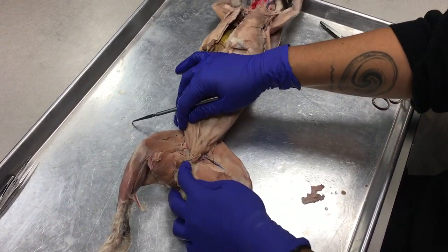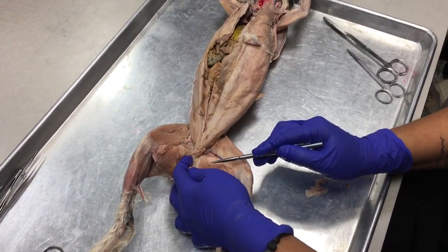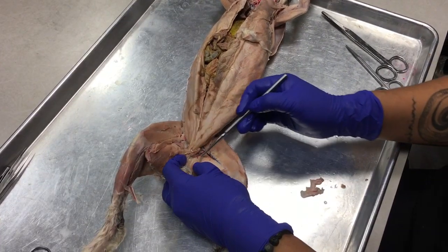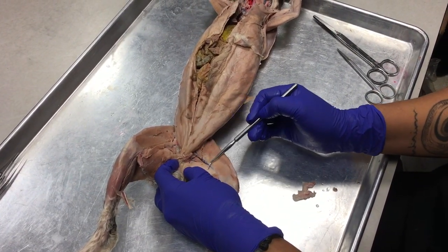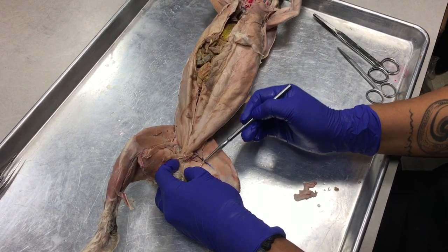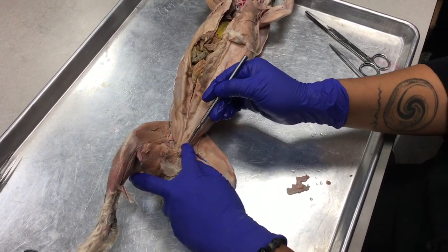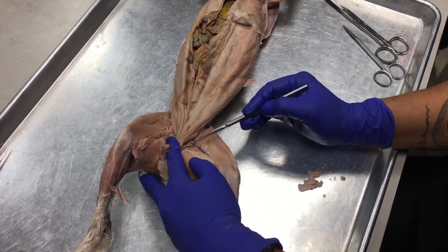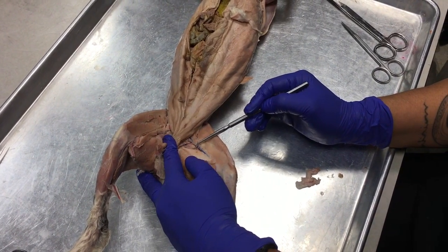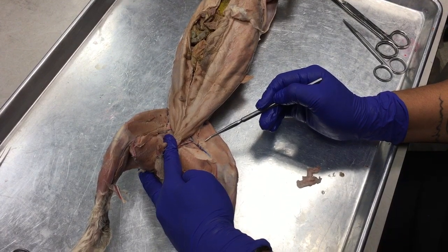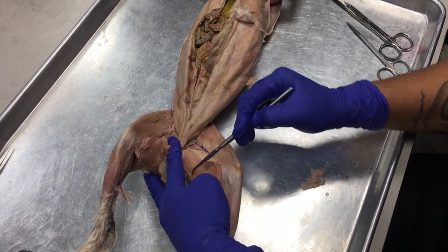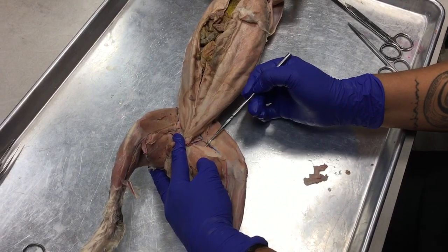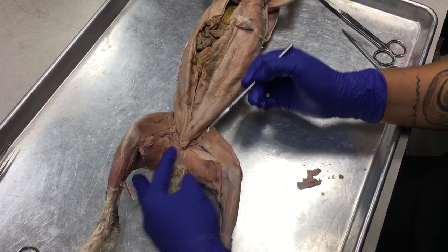If we look just deep to our gracilis major, we see a triangular muscle here. This is the adductor magnus, and just anterior to that is this strip muscle, the adductor longus. Okay, so sartorius, gracilis major, gracilis minor, adductor magnus, adductor longus.